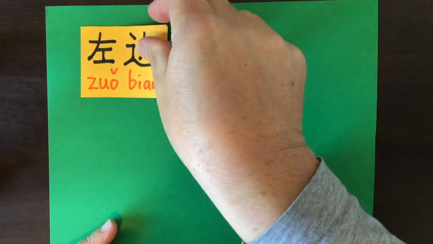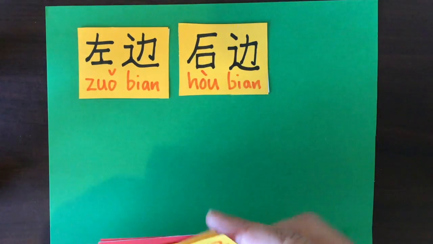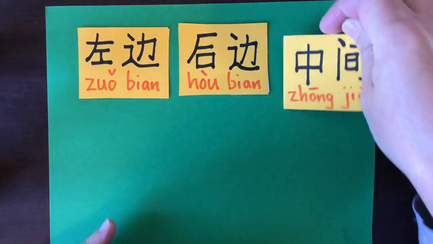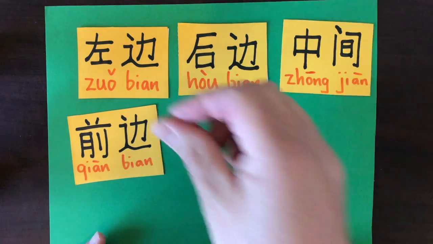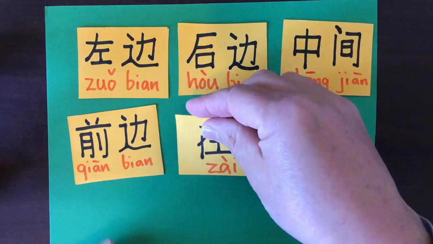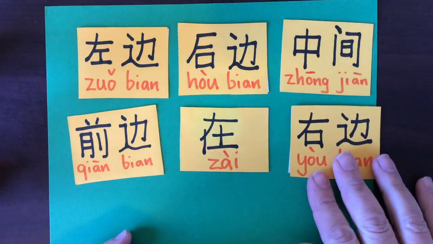Firstly, let's just review some of our words from last week very quickly. So we have 左边, 后边, 中间, 前边, 在, 右边.